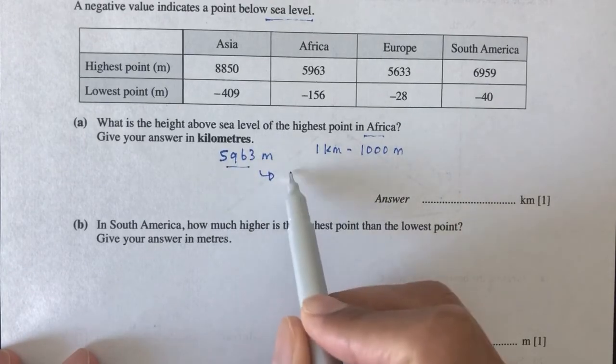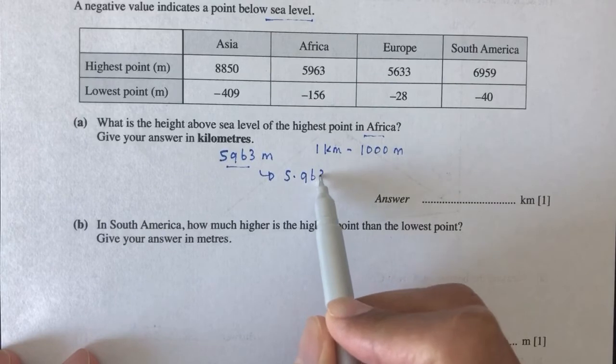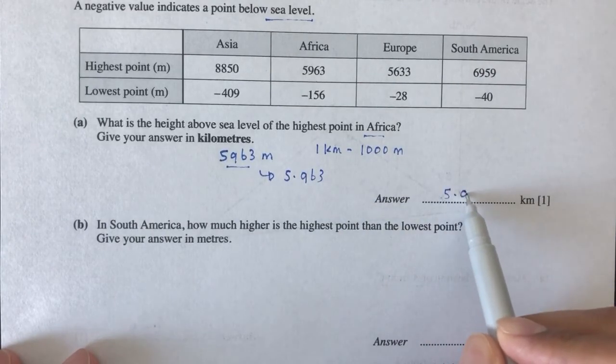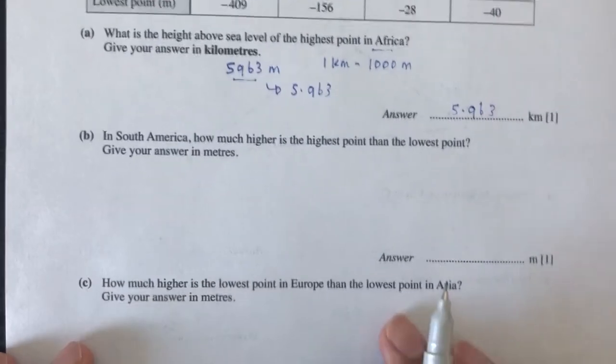We have to divide by 1000. We will get 5.963. So 5.963 will be answer part A.